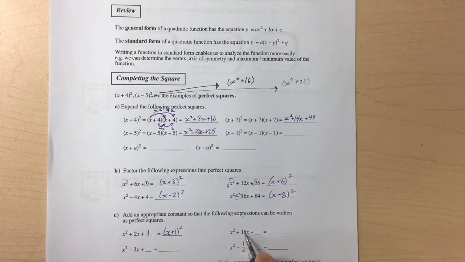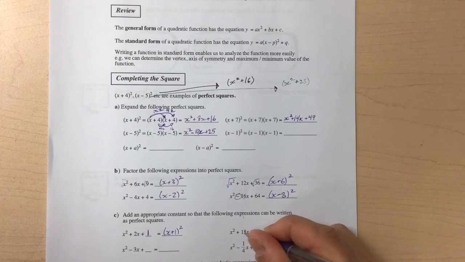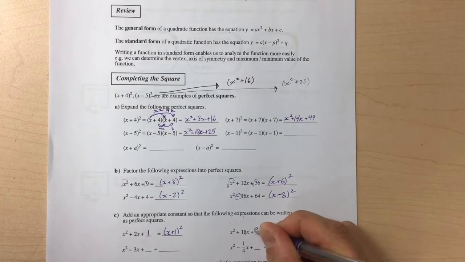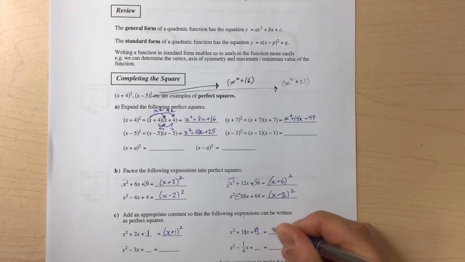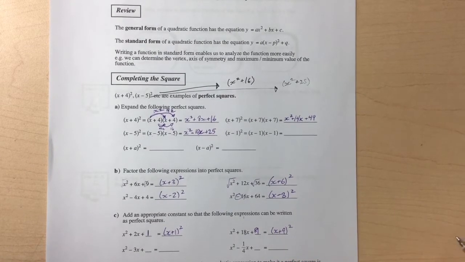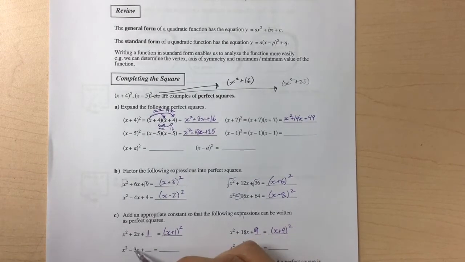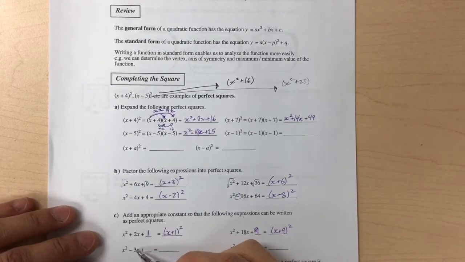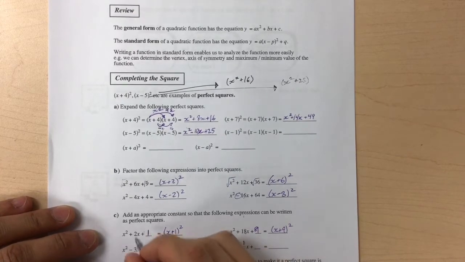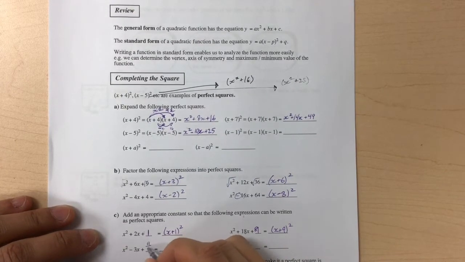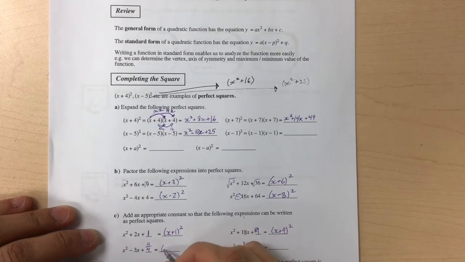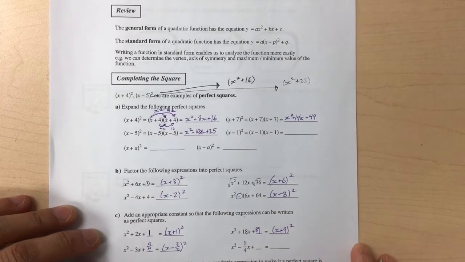Here we would have to add half of 18 is 9, and 9 squared would be 81. And so if we were to write this as a perfect square, this is going to be x plus 9 squared. For something like this, let's look at this one here. Half of 3 would be 1.5, or 3 halves. And if we were to square 3 halves, we'd end up with 9/4. So this would become x minus 3 halves squared.